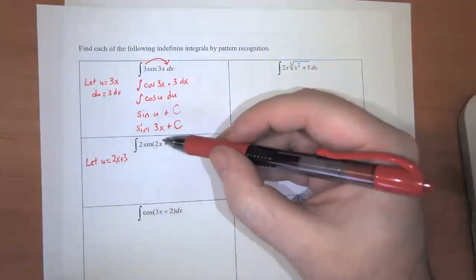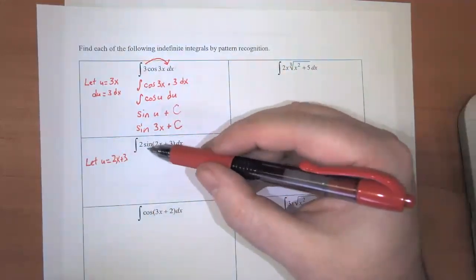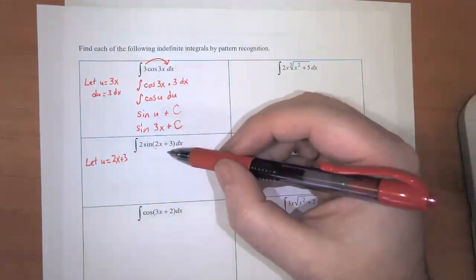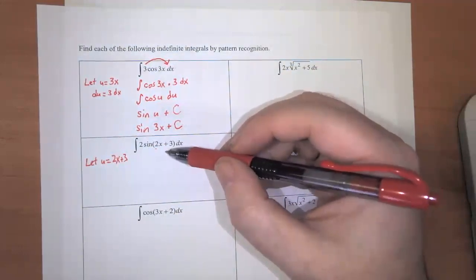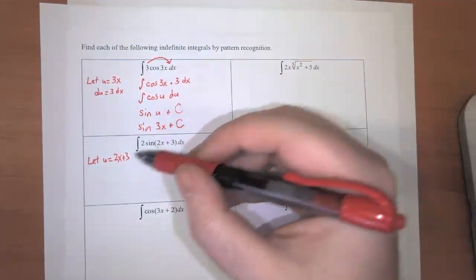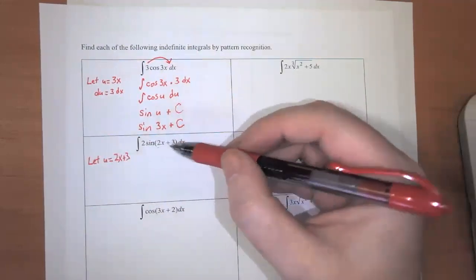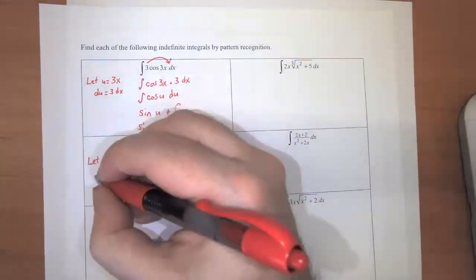Notice that if I let u equal 2x and substitute this in, I would still be trying to find the antiderivative of sine of u plus 3. And the sine of u plus 3 doesn't show up in integral tables. So I want to use this entire inside function. So this is just going to become sine of u after I do the substitution.